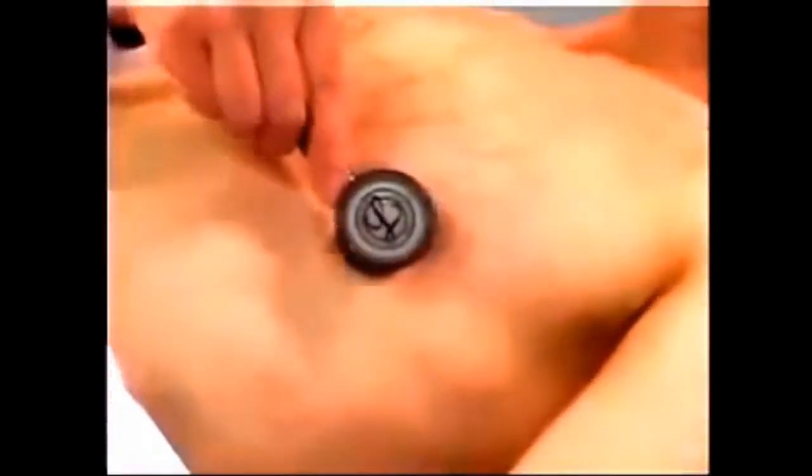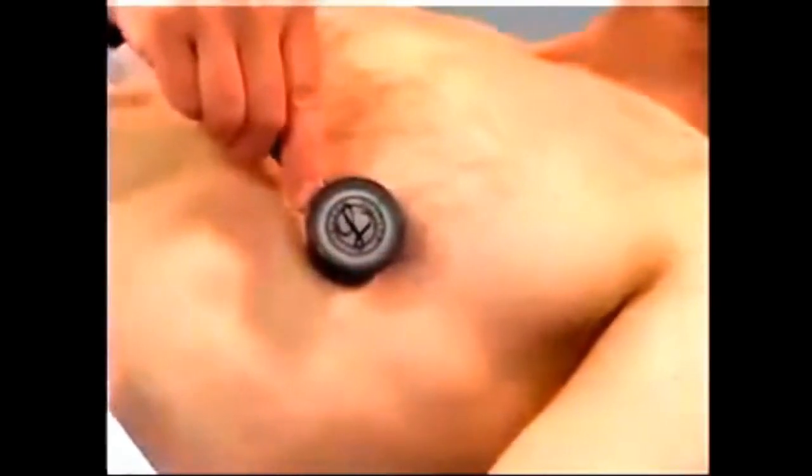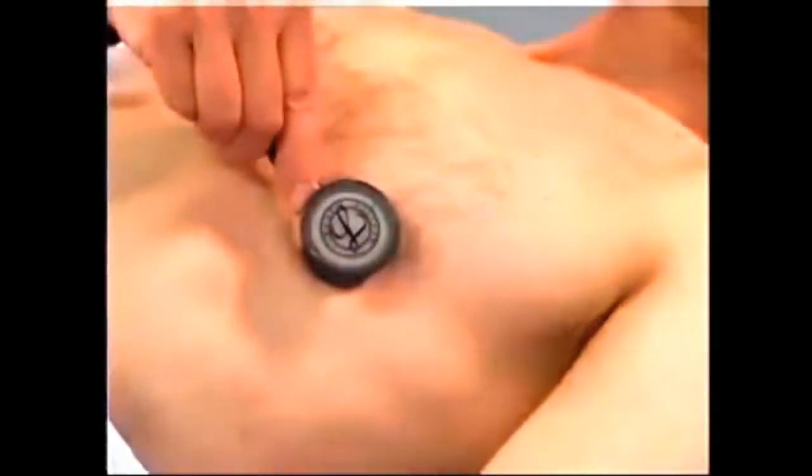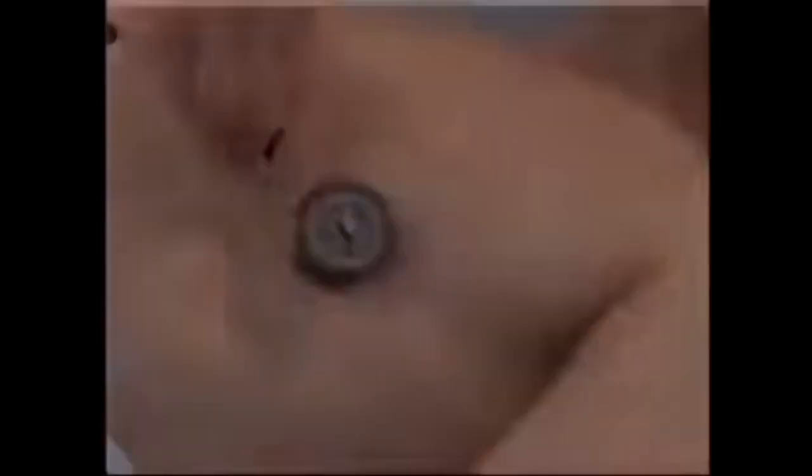The second maneuver for auscultating murmurs is to have the patient change to the left lateral decubitus position, as demonstrated earlier when auscultating heart sounds. This position enhances detection of the more subtle opening snap and diastolic rumble of mitral stenosis.